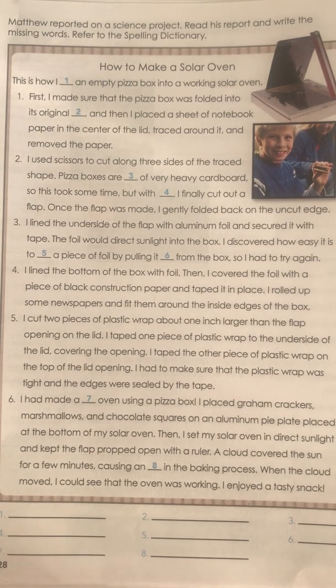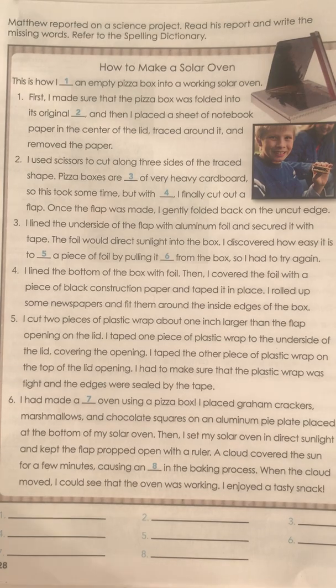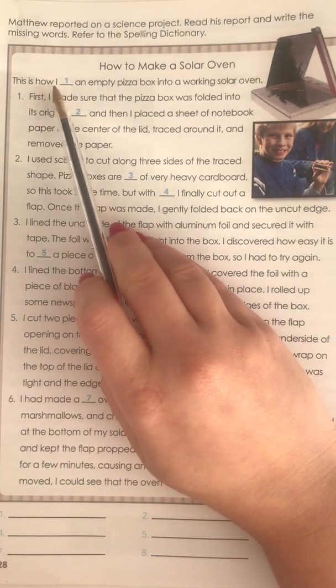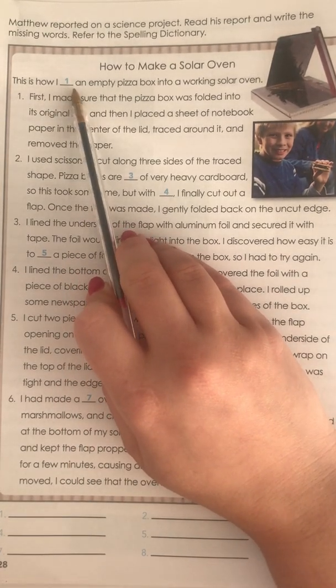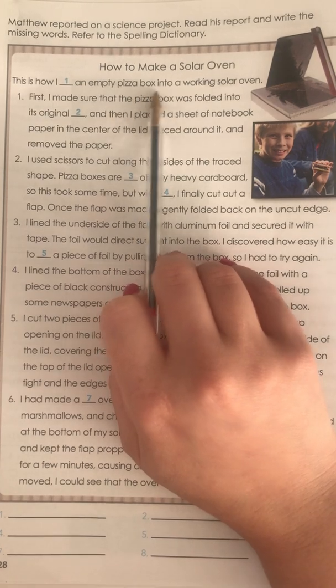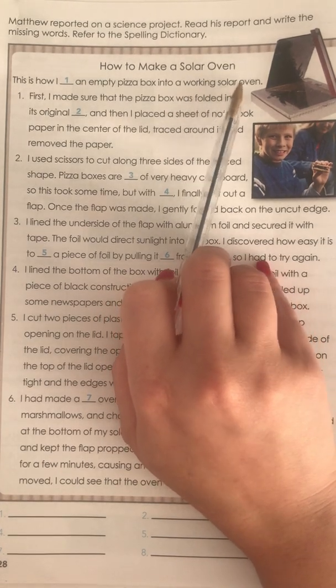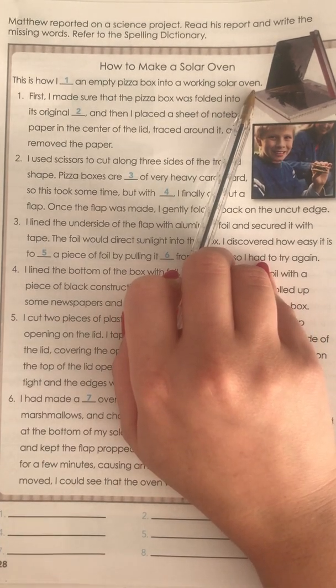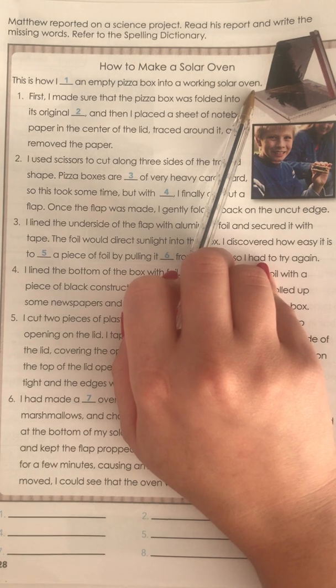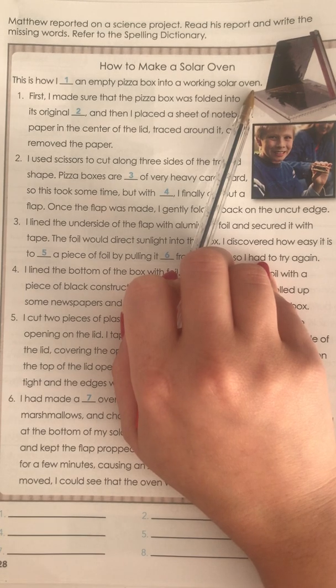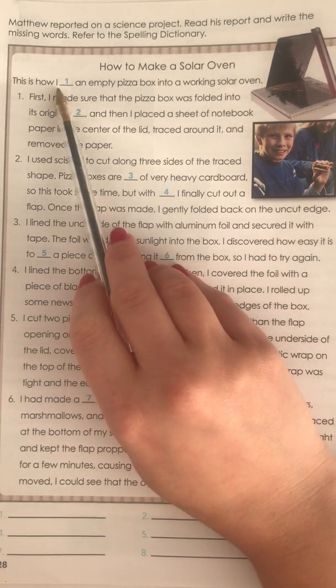So, let's do just number 1. This is how I blank an empty pizza box into a working solar oven. So, this is a report by a boy named Matthew on how to make a solar oven. So, what is the missing word?